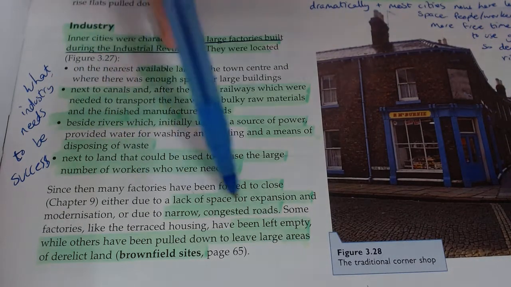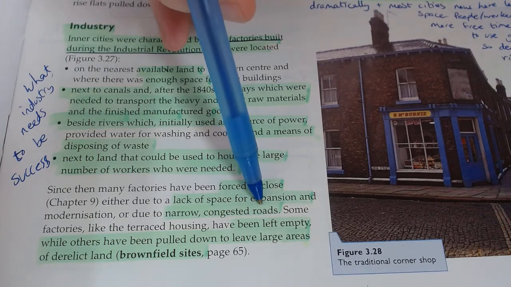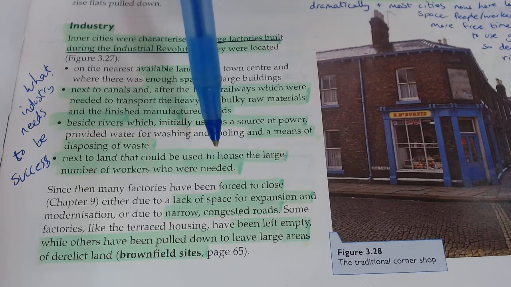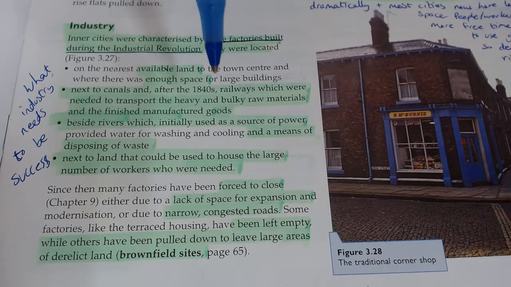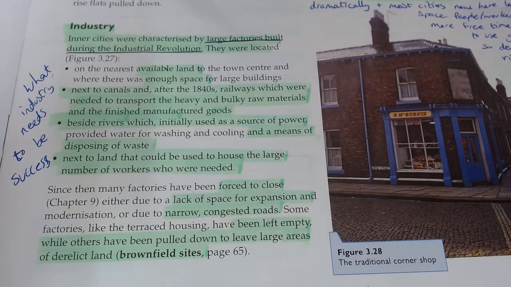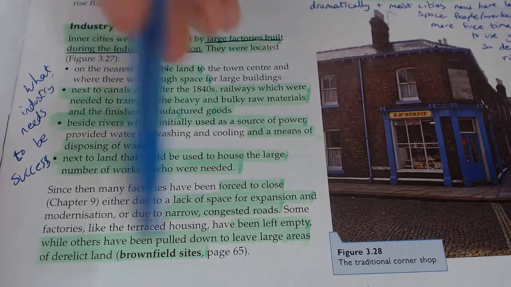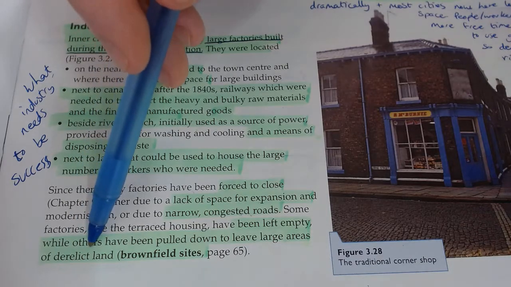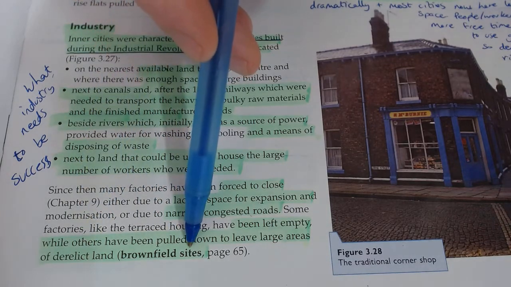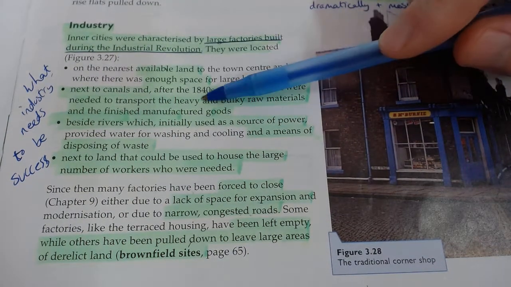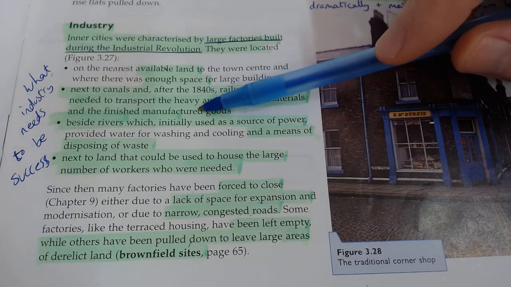Okay, we had congested roads, lots of pollution and stuff like that. Many of them now, what they've done is either these old factories have closed down because there's been a change of employment. People don't work there anymore. They've got new jobs. Or else the factory has closed down and moved out to the edge of the cities where there's more space. So a lot have been left empty, while others have been pulled down to leave large areas of derelict, disgusting land called brownfield sites. We'll look at that in the next video in just a moment. Okay, so industry was at the center, the focal point of cities, but now not so much.